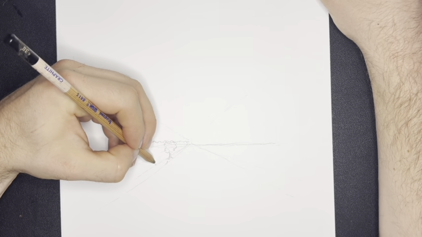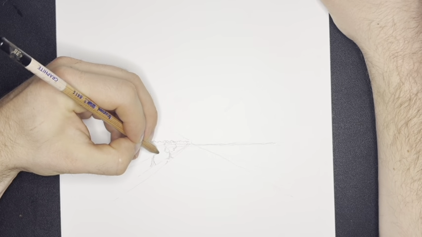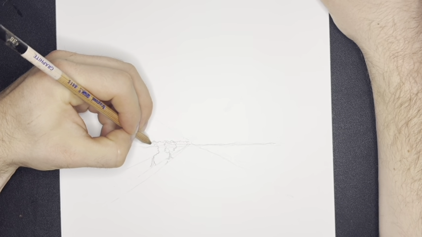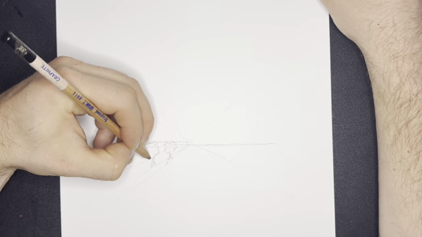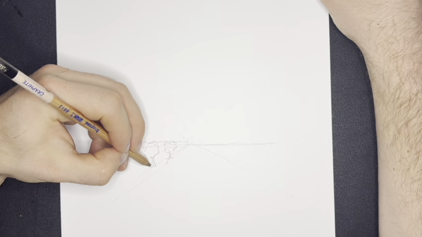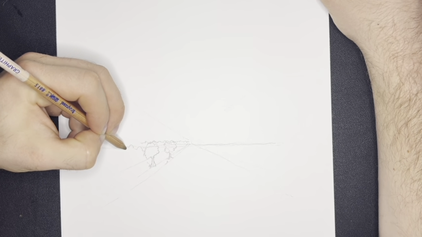I can add another tree right here. This tree is a little bit bigger. I want it to be around the same height, so it's going to be coming up to the page at the same height as the tree to the right of it. And then let's draw a tree with a bigger canopy.